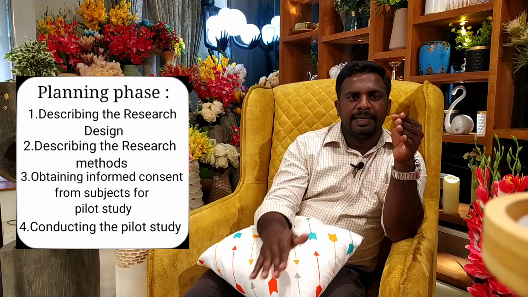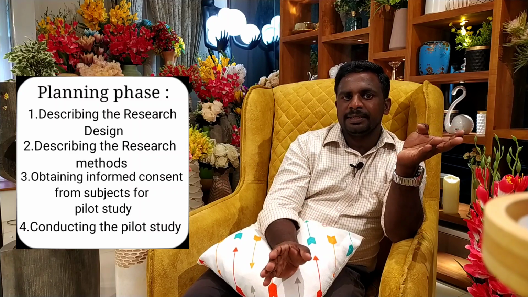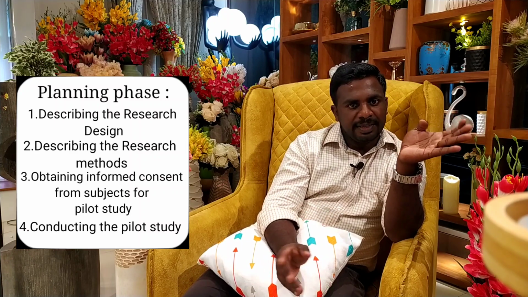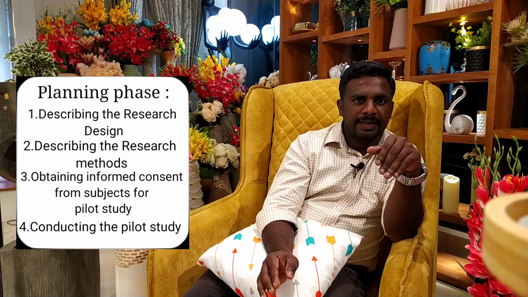We are doing the pilot study in the 10:1 ratio, and we are finding whether there is any problem in the study, whether the research design is correct, whether the sampling method is correct, whether we will get the samples for the main study, and how much expenditure is needed for our study. For looking at all this, we are doing the pilot study.